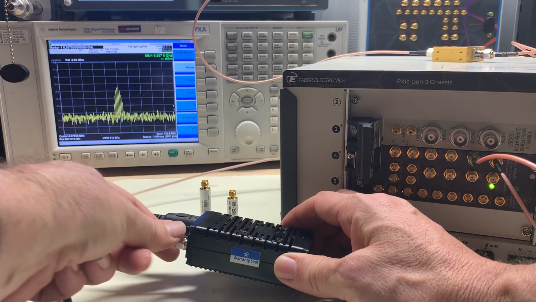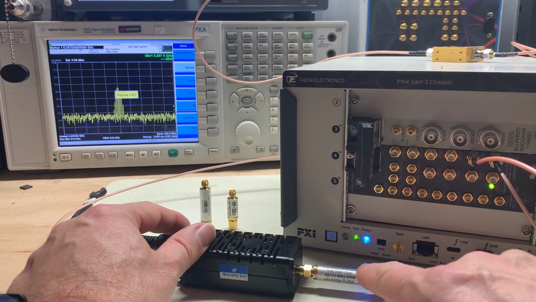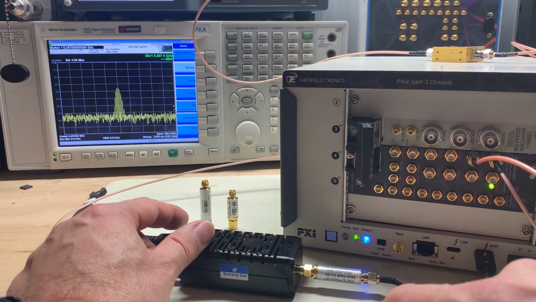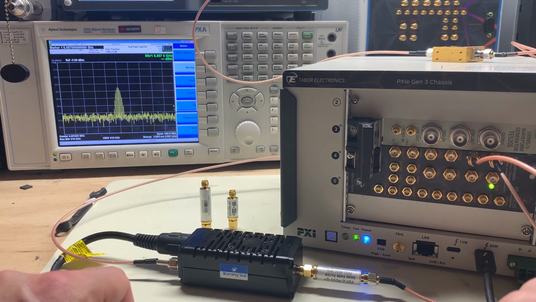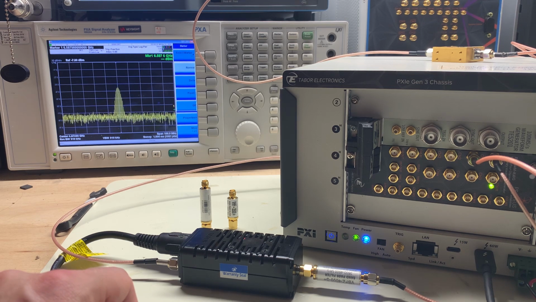And now you can see we've significantly improved the amplitude of that. I've got a filter here, 3.5 to 4.5 gigahertz, so I'm not amplifying the very large 75 megahertz tone that we have down at 75 megs.